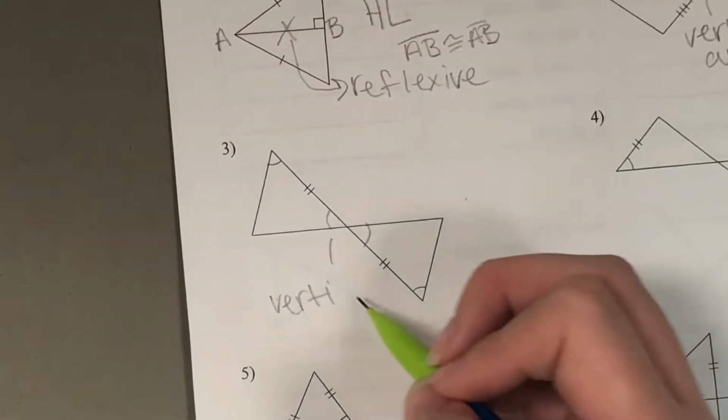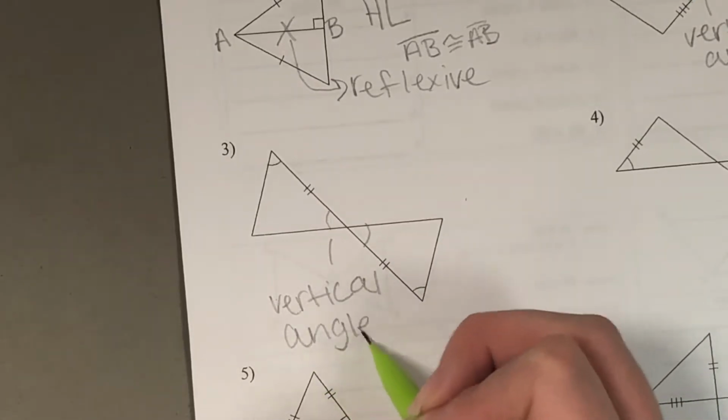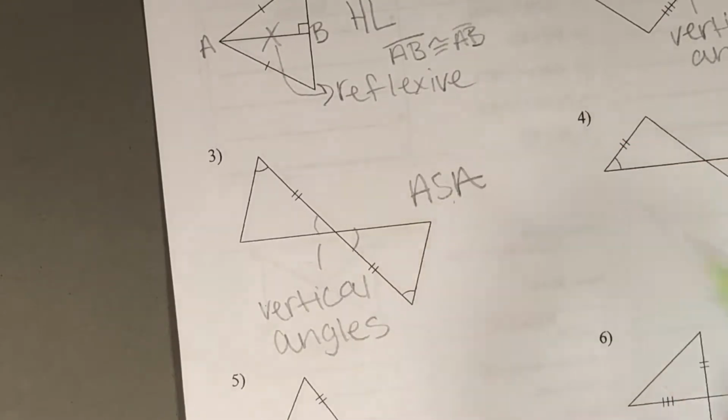These are missing vertical angles, so it would be angle, side, angle. This is not angle, angle, side because the side is separating the angles. The angles are not directly next to each other.